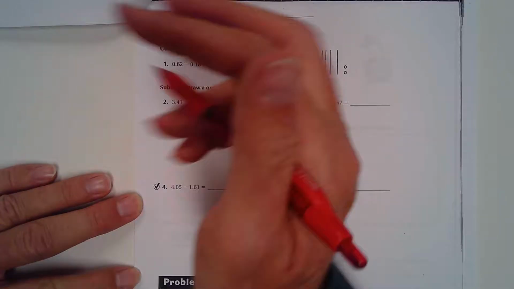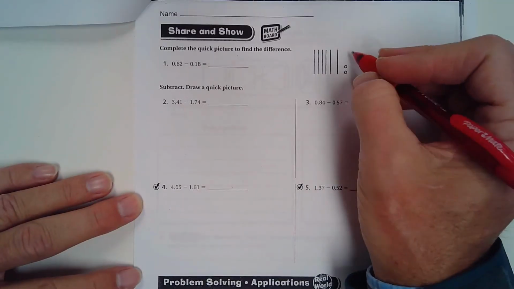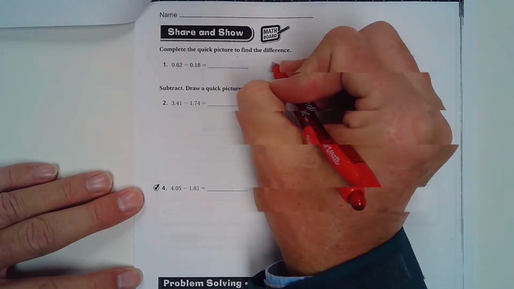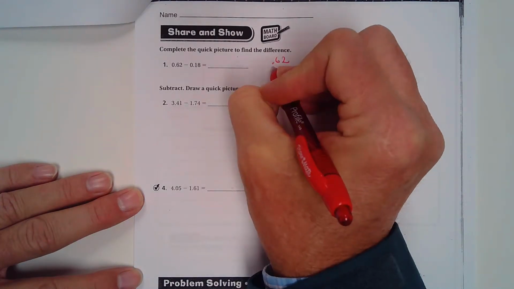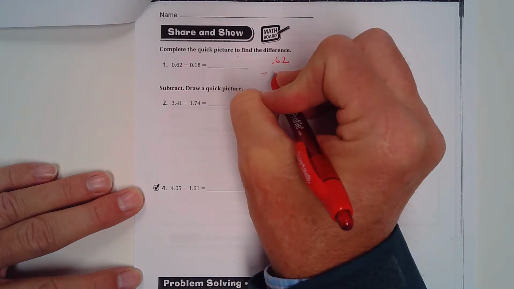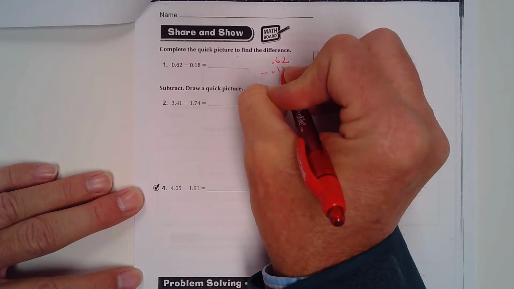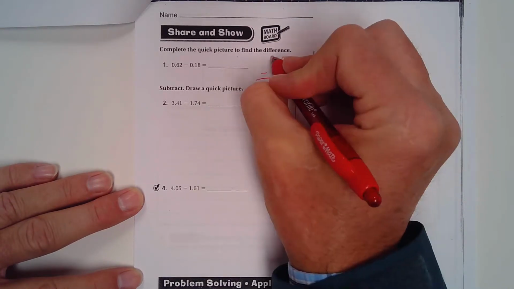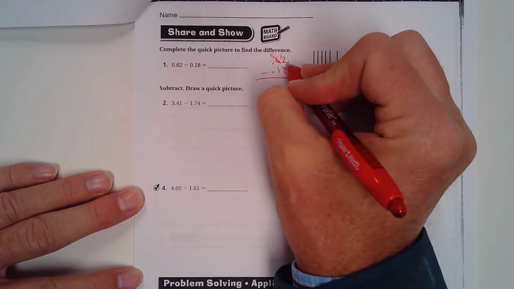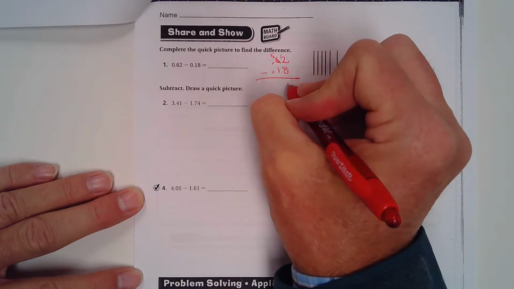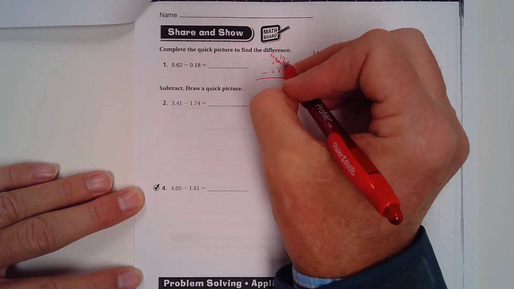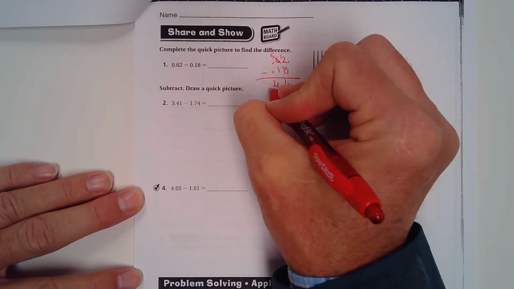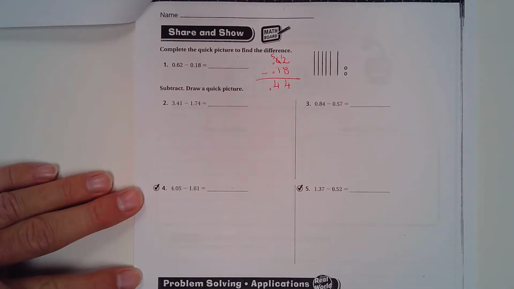So I could do number 1 here for you. I'll do it right here. So 0.62, and we're subtracting 0.18. There's not enough hundredths here, so we're going to have to borrow from the tenths. This becomes a 5, that becomes a 12. And so that's going to be 4 hundredths. 1 from 5 is 4. So it looks like it's 44 hundredths.